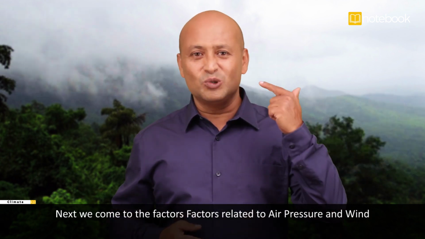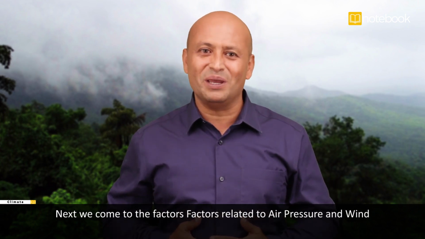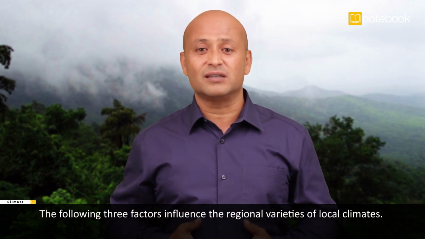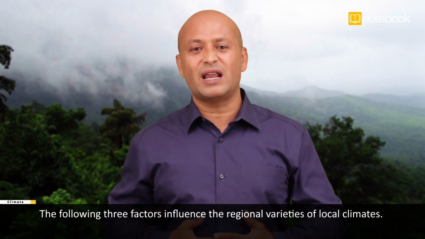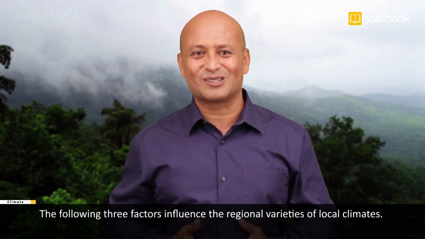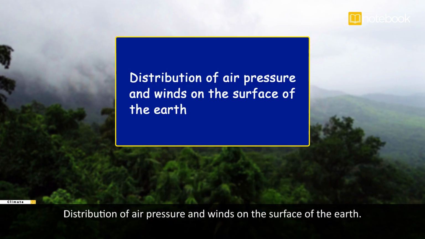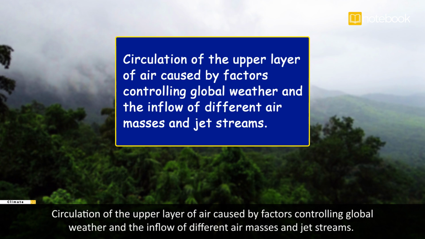Next we come to the factors related to air pressure and wind. The following three factors influence the regional varieties of local climates. Distribution of air pressure and winds on the surface of the earth. Circulation of the upper layer of air caused by factors controlling global weather and the inflow of different air masses and jet streams.